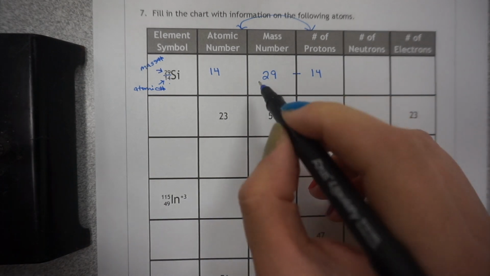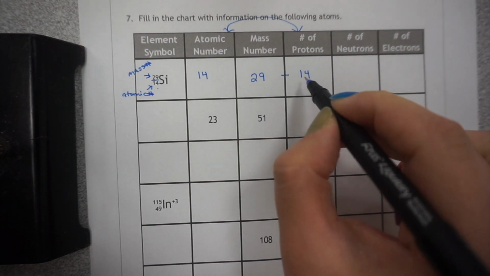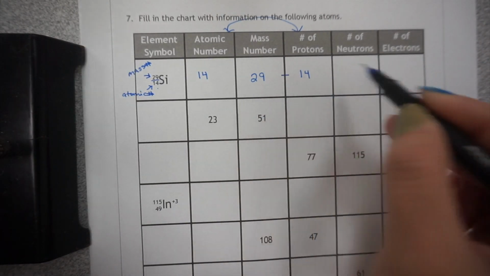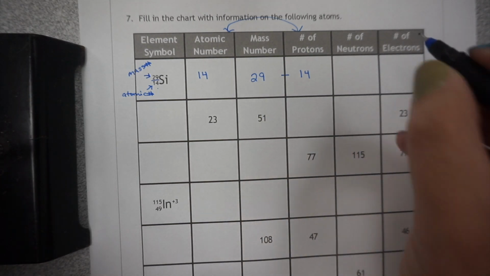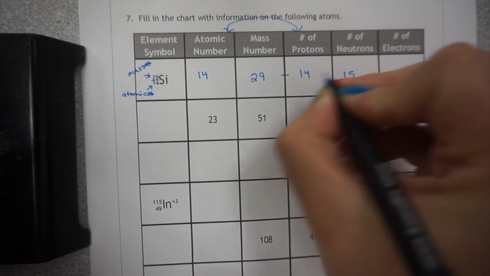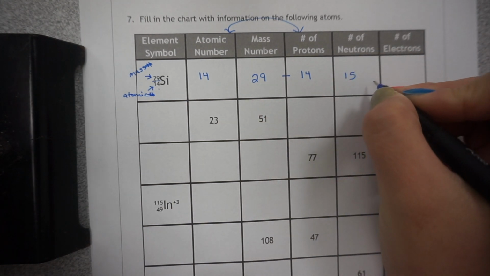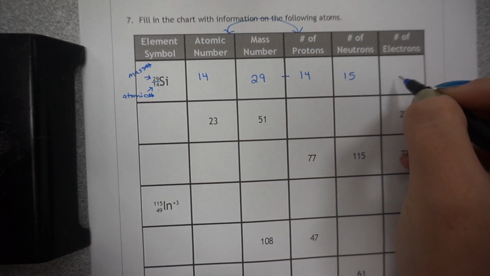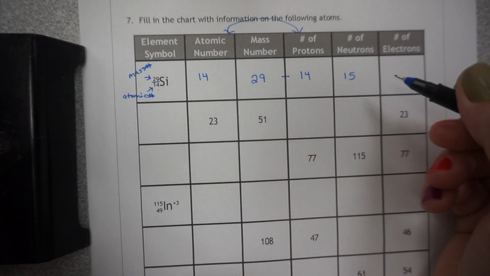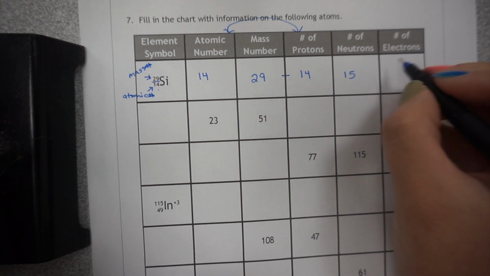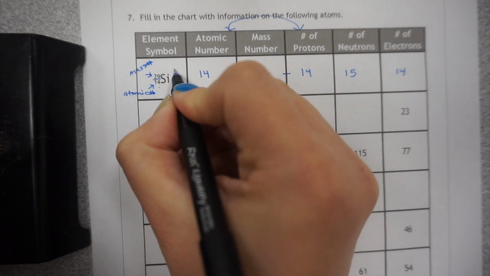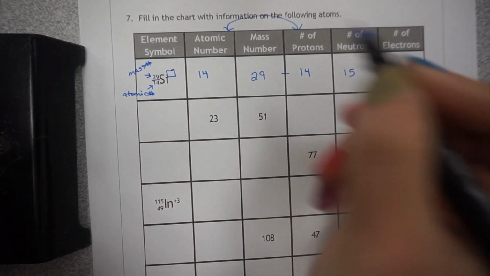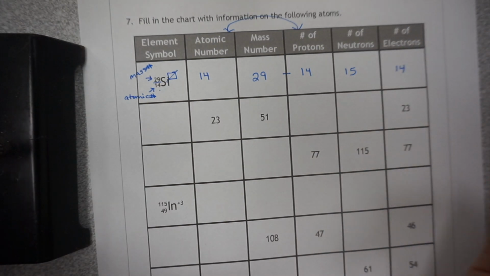Because remember, the mass number is basically this plus this equals this. So if you flip that equation around, this minus this equals this. So the number of neutrons is going to equal 15. 29 minus 14 is 15. And then the number of electrons, since we're assuming it's neutral, we're going to say it's the same as the protons. Okay? We assumed it's neutral because we did not have a charge right here. We didn't. So we're going to assume it's the same.